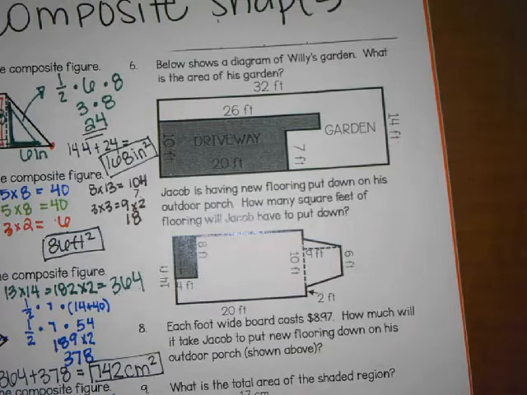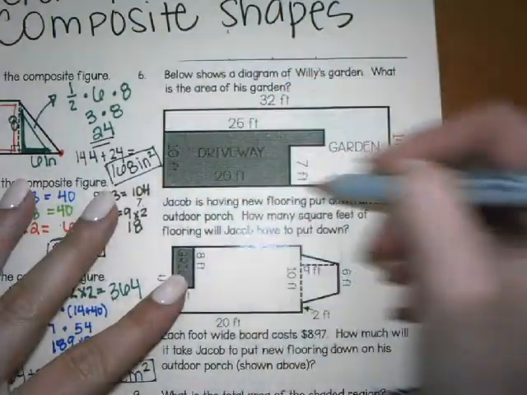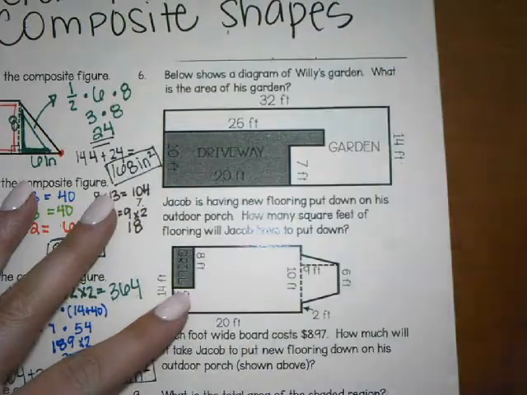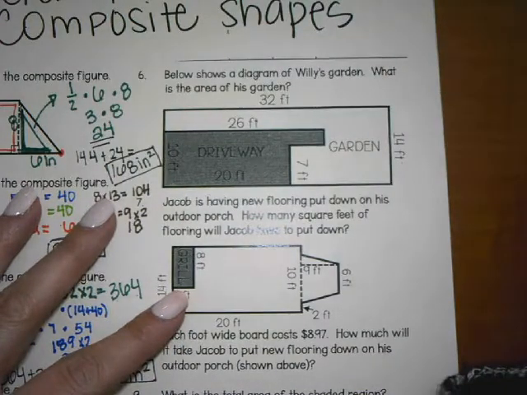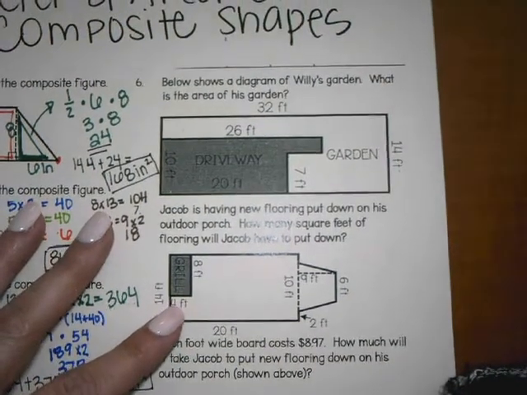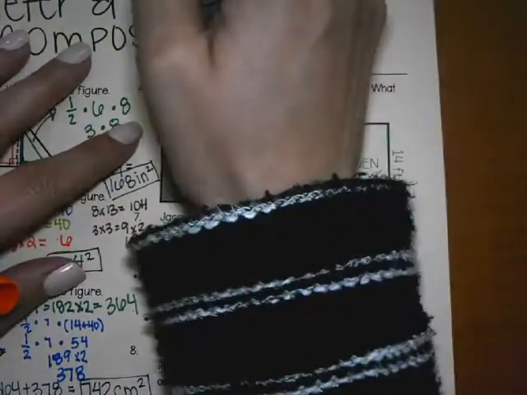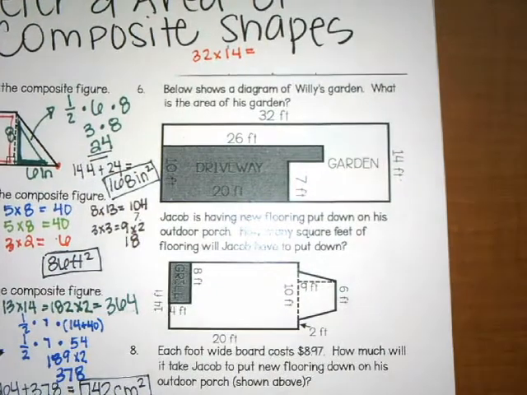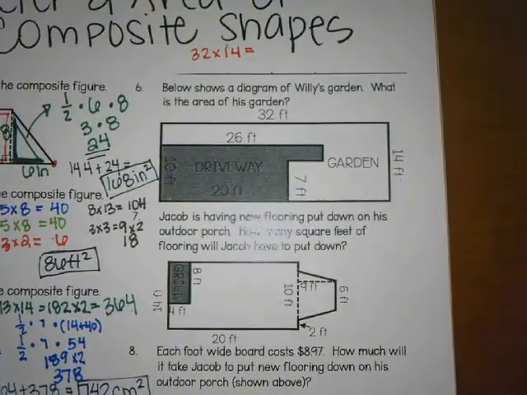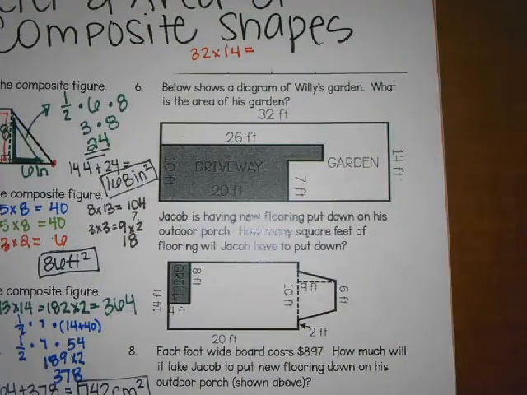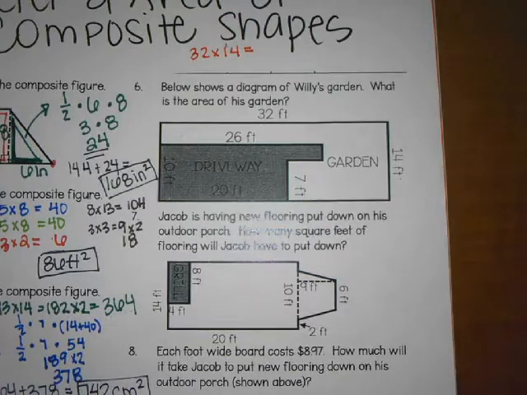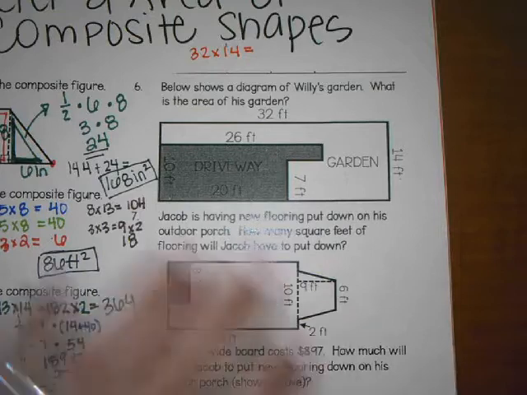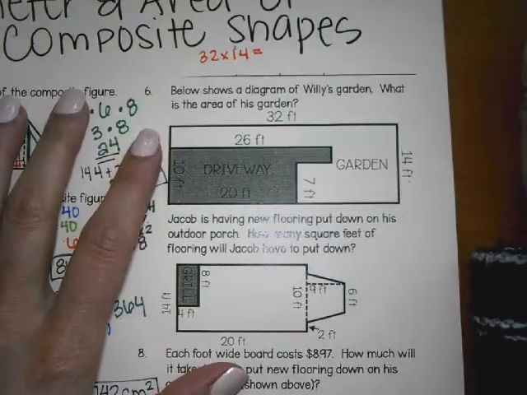So I have this big old rectangle. How do I find the area of that big old rectangle, guys? 32 times 14. I want that entire big rectangle, meaning the garden and the driveway put together. I want to know the area of the driveway and the garden. Then obviously use your calculators to figure that out. What's 32 times 14, everyone?